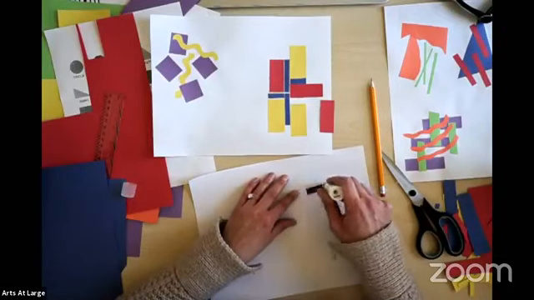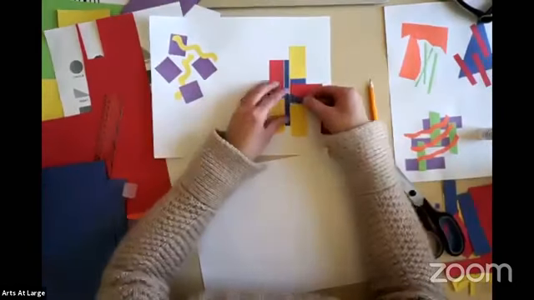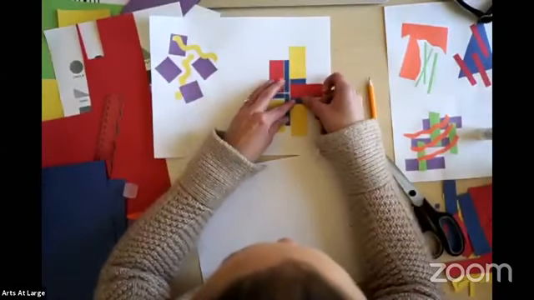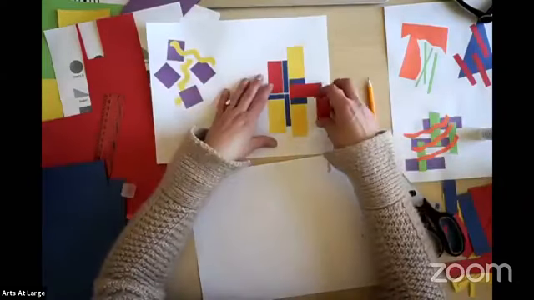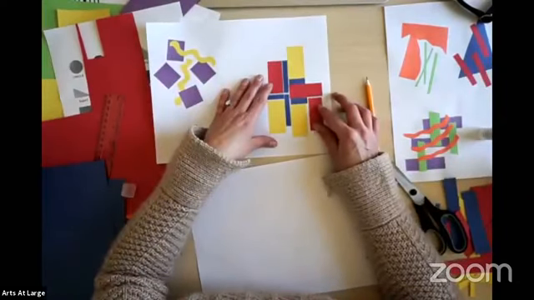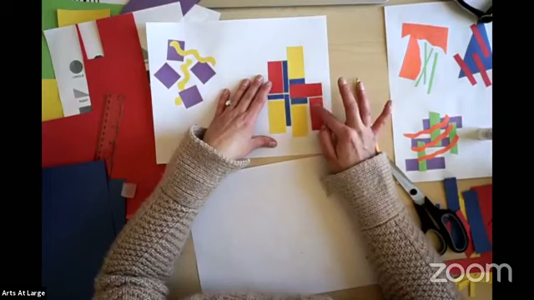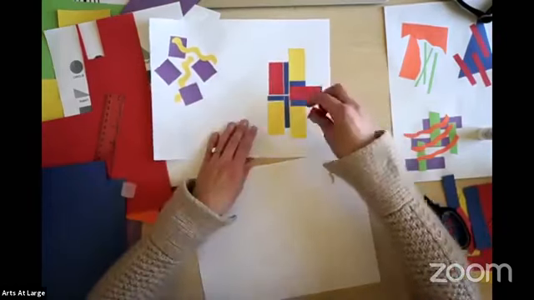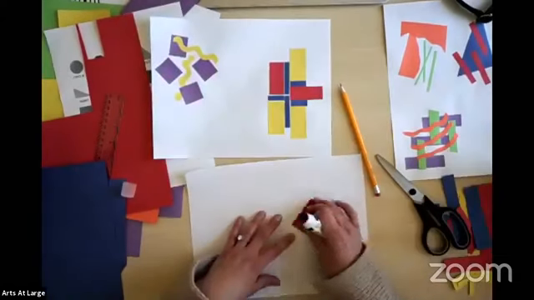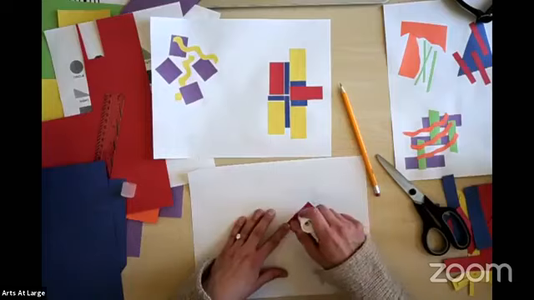So here's our 1-inch line that's gonna go in between these two. And then I think let's put this one right here. We could cut another 2-inch line and put it here, but I'm gonna keep that white because Piet Mondrian had some white space in his work. So we're gonna put some white space in ours.